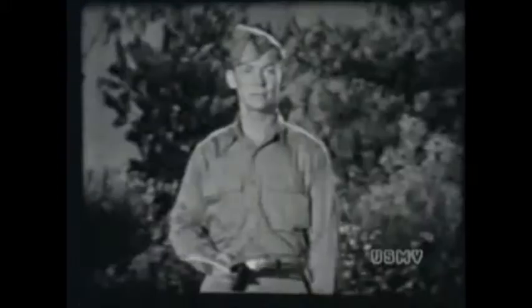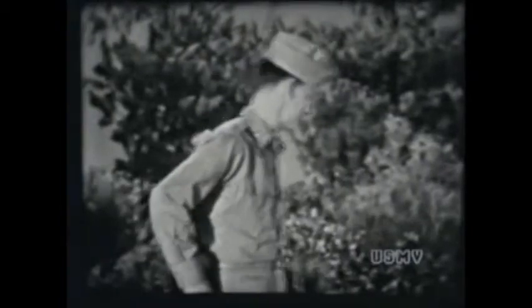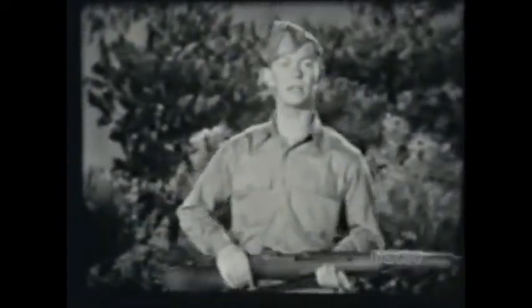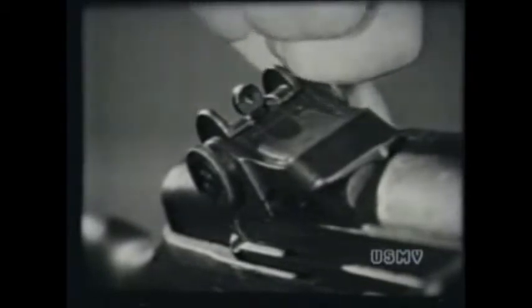And you'll do your first firing from the prone position. You'll fill in all those spaces before you go to the firing line. Okay, let's say you're ready to begin zeroing. For 200 yards, you'll start with 10 clicks of elevation. Turn your elevating knob all the way down. Then up 10 clicks.